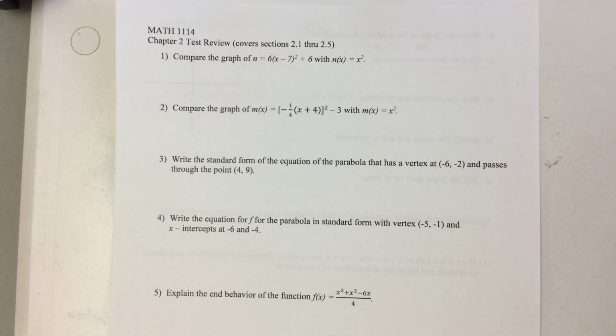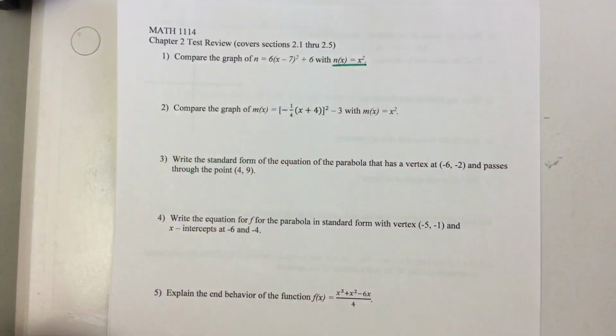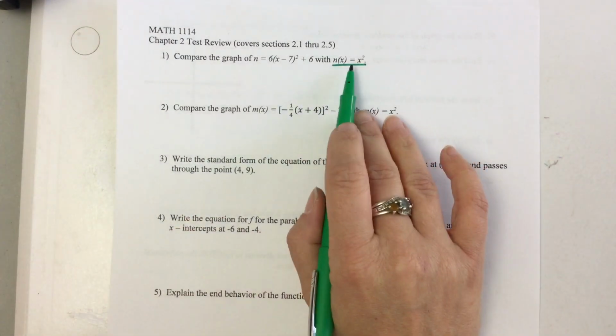Today in College Algebra, we are getting ready for our Chapter 2 test. This exam covers sections 2.1 through 2.5. Let's get started. The first question, we have n of x equals x squared. Okay, so that is our beginning function.